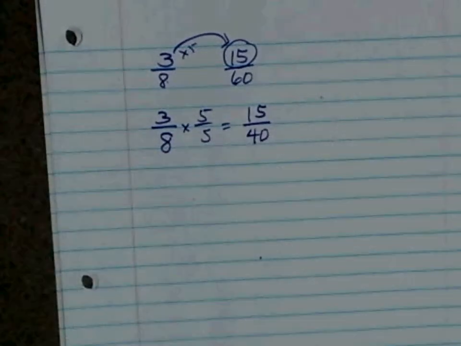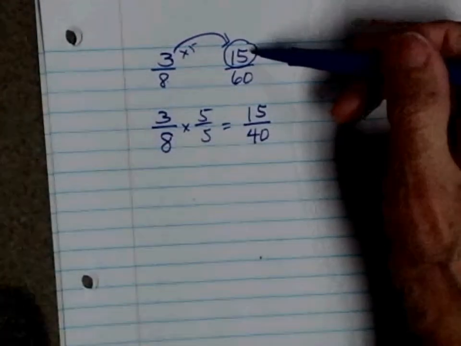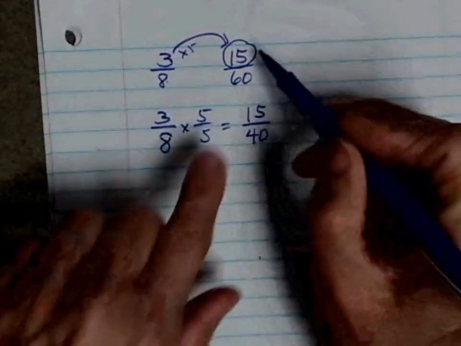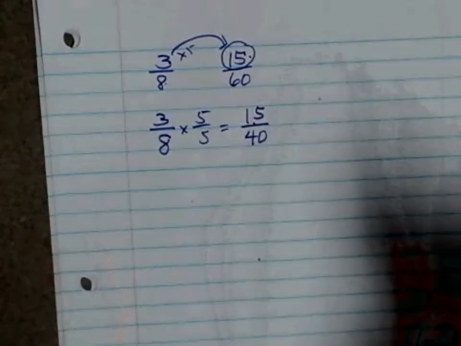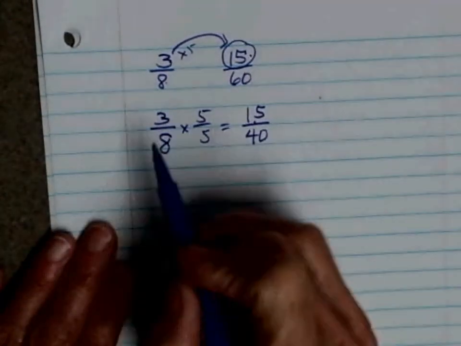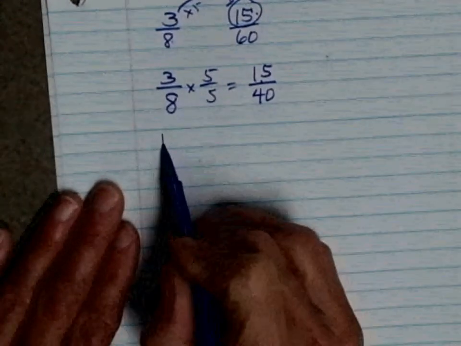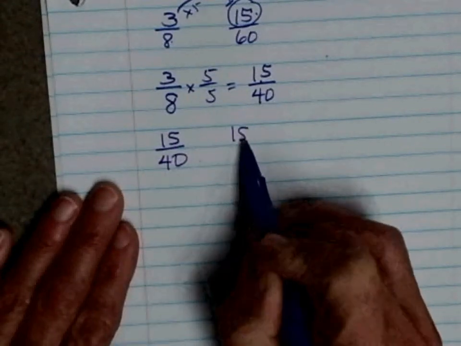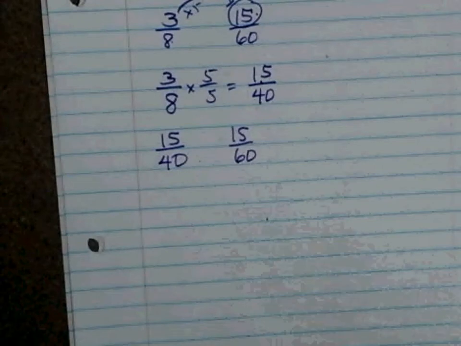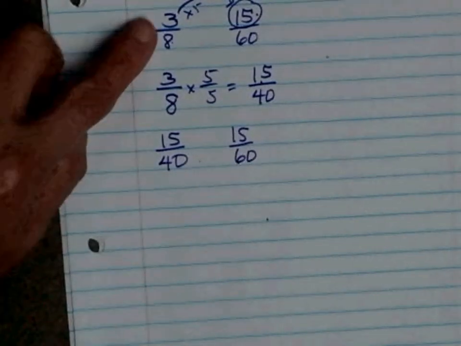So I don't have to change this one because it already has a numerator of 15, and now this has a numerator of 15. So it's kind of like we're comparing 15/40 to 15/60.